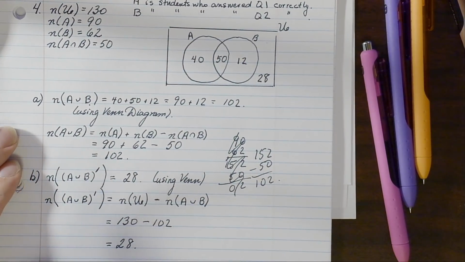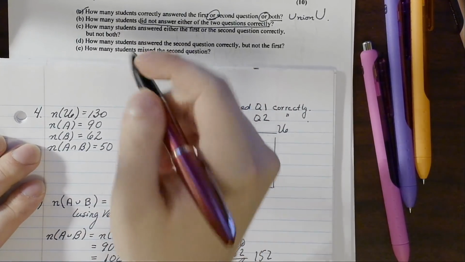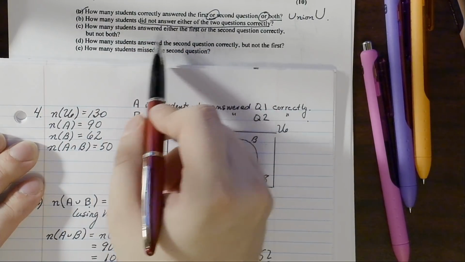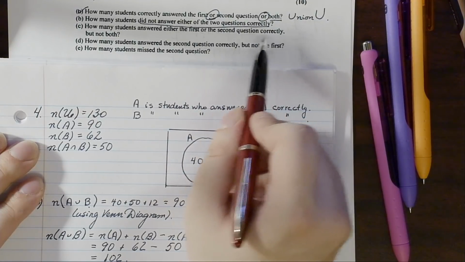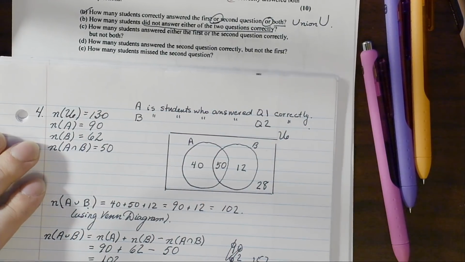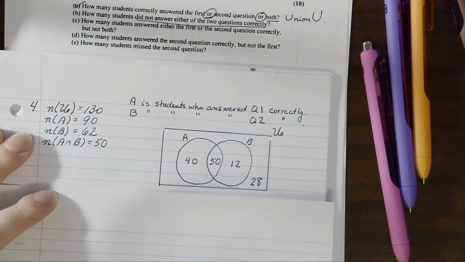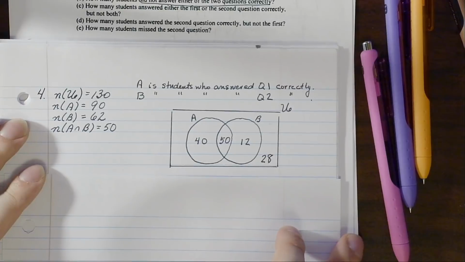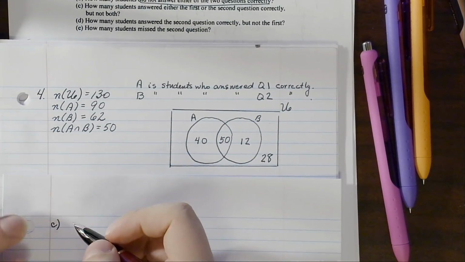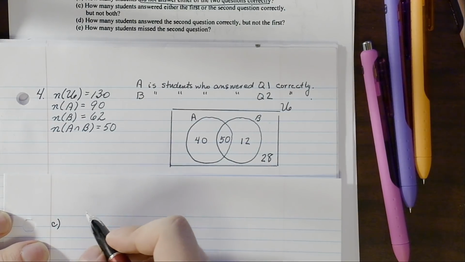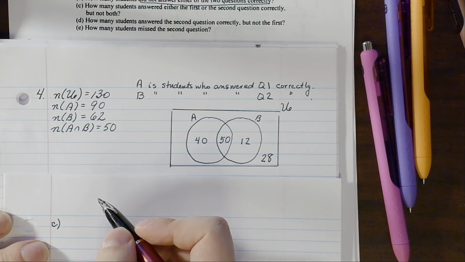Okay, part C. Part C says, how many students answered either the first question or the second question correctly, but not both? I'm running out of room, so what I'll do there. So for C, the number of students that answered either that, but not both.